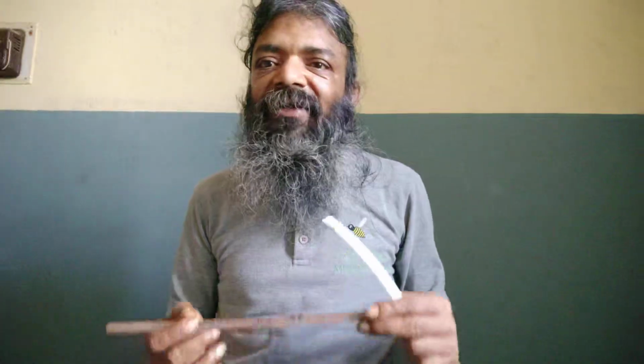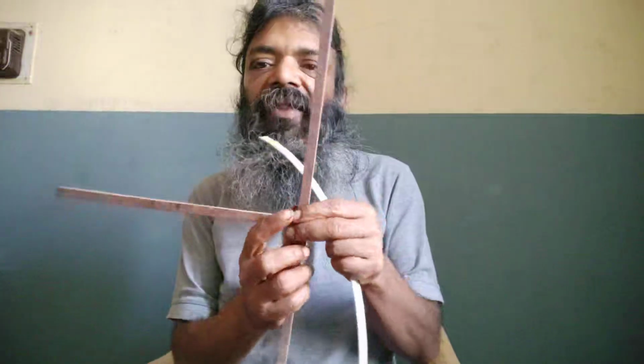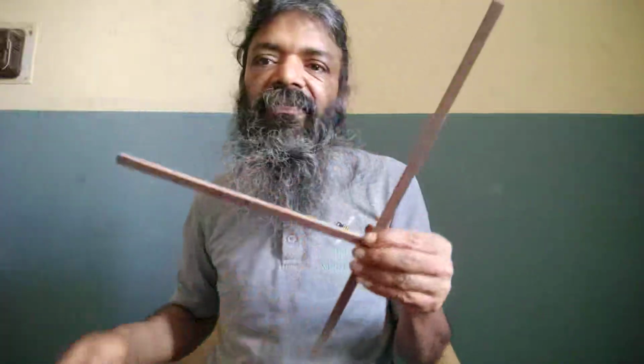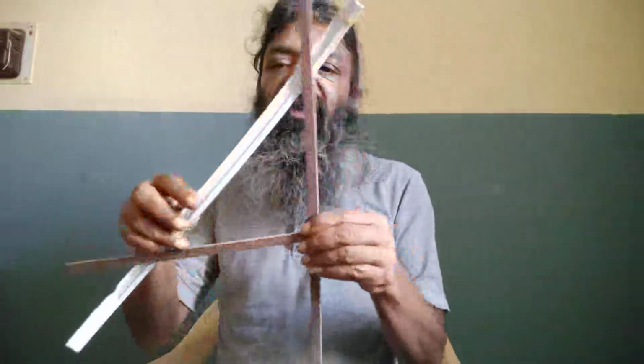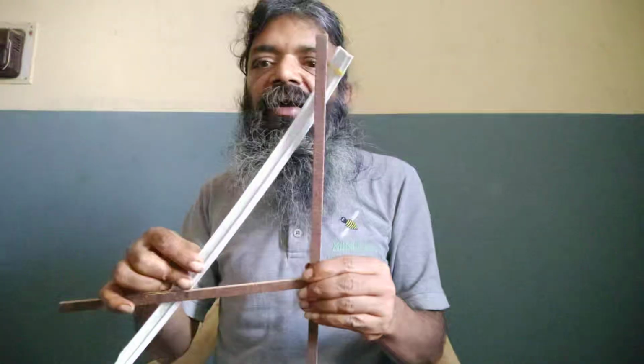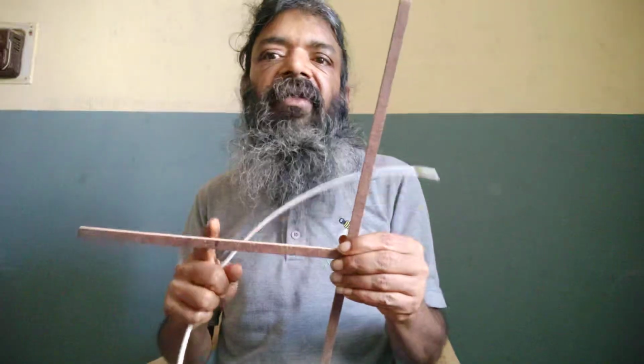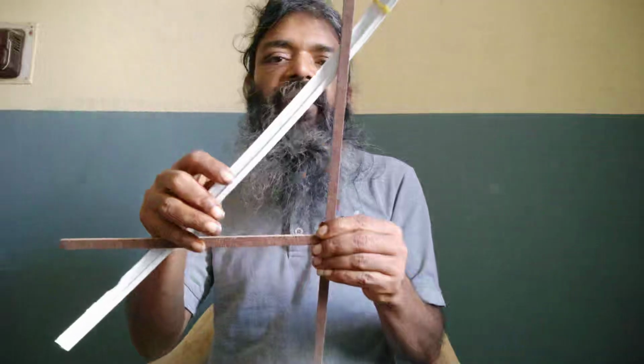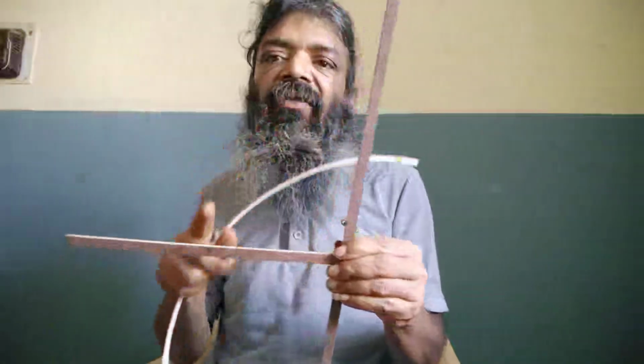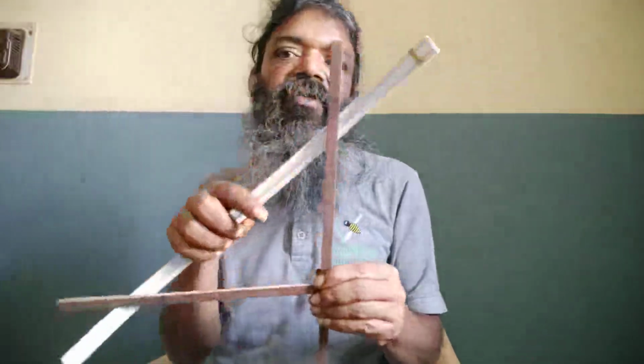Okay, so now the next question arises: what is the length of this line? If I have an x-axis and y-axis, and there is a line like this, and here it is 0 comma 3 and here it is 3 comma 0, then what is the length of this line between the y-axis and x-axis? Can someone find it?